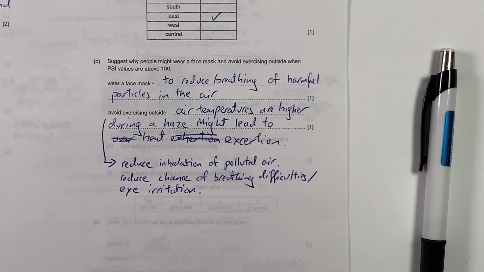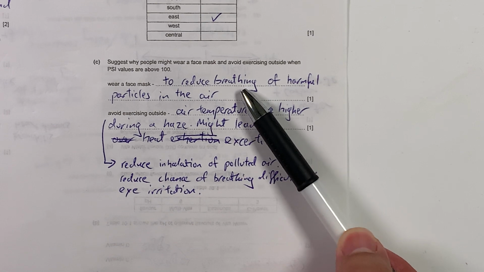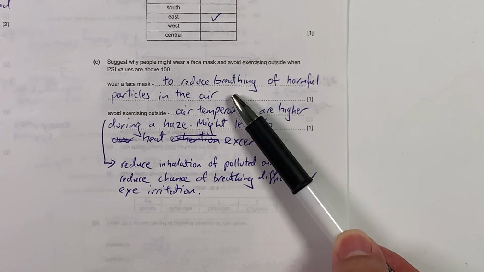That's the first question you need to ask yourself. Why do we wear the mask during the haze period? The mask acts as a filter to prevent or reduce the breathing in of harmful particles in the air. That's the job of the mask itself.